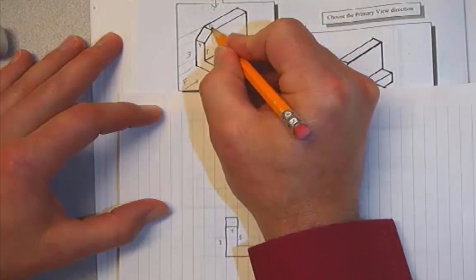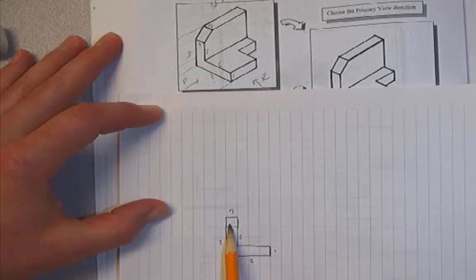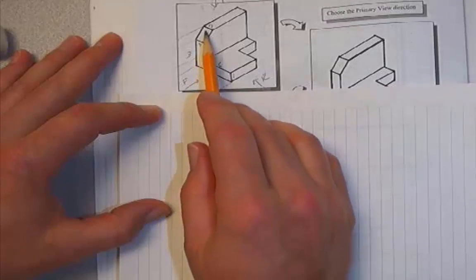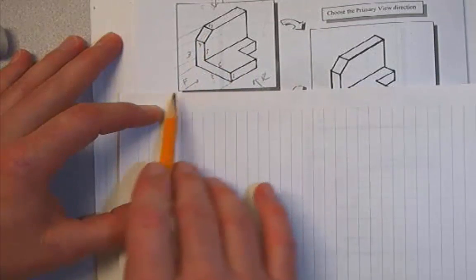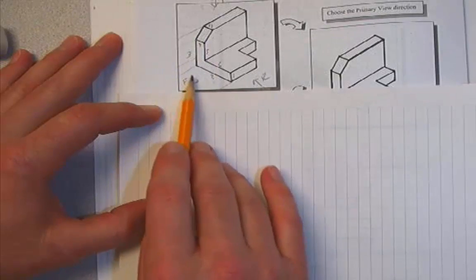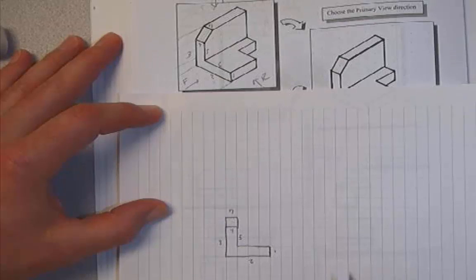this edge right here, let me just call it 7. Okay, so this is line 7. So this little square is this inclined surface. So if we look from this so-called front from over here, I've got an L shape that I see.